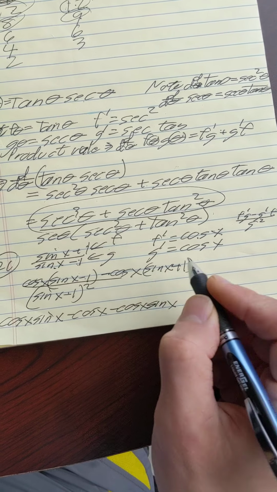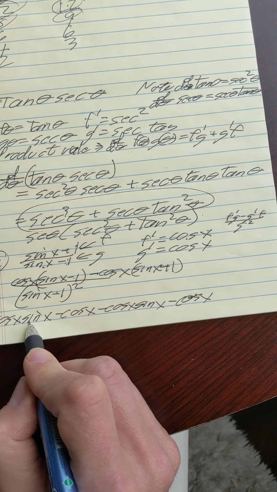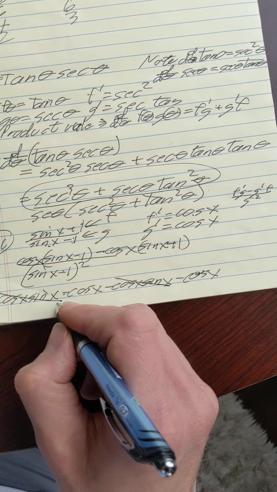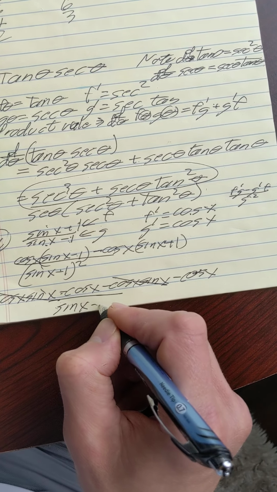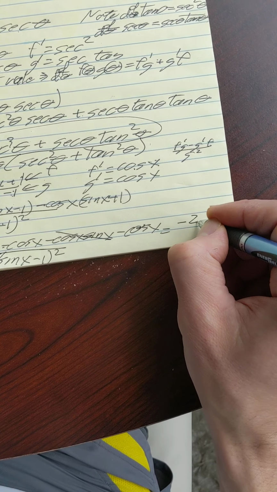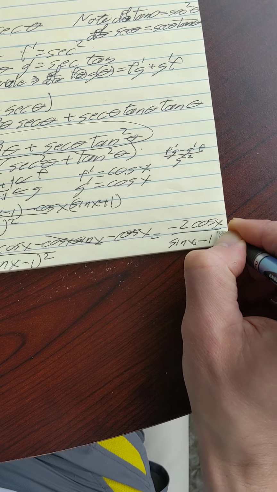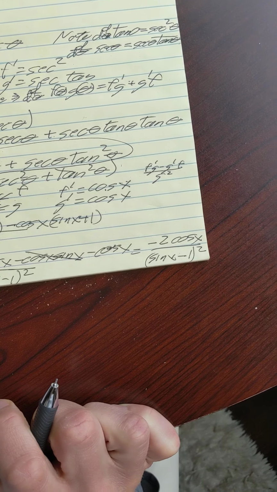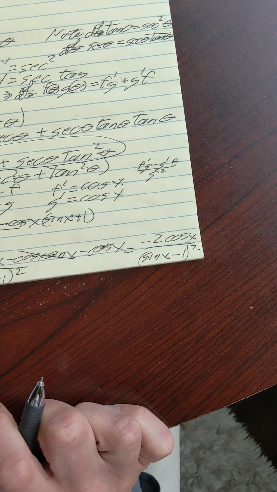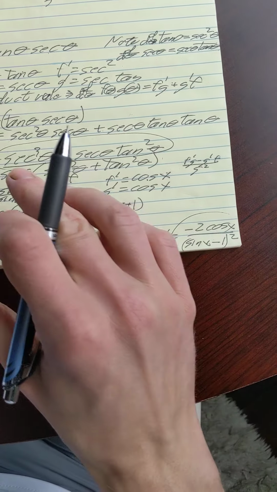And then minus cosine x. Okay, so cosine x sine x, they're going to cancel. And I'm going to get minus 2 cosine x over x minus 1 squared, which cannot be simplified, right? So I'm going to get minus 2x over minus 1 quantity squared. Right. Okay. And I think that's it. Yeah. Very good. Right? Okay.